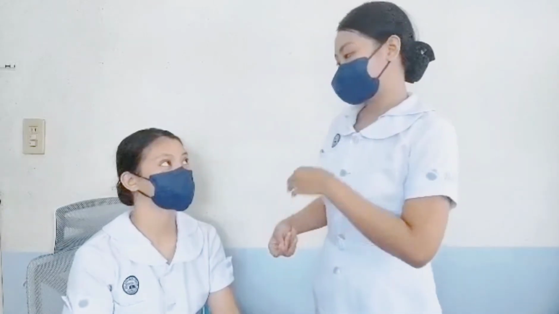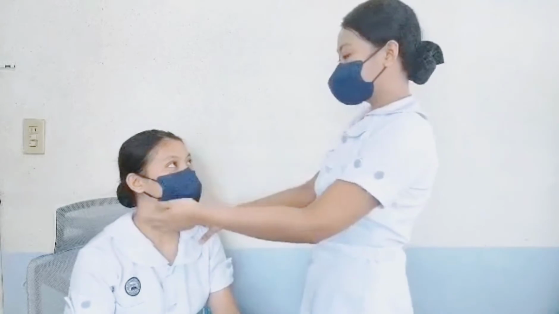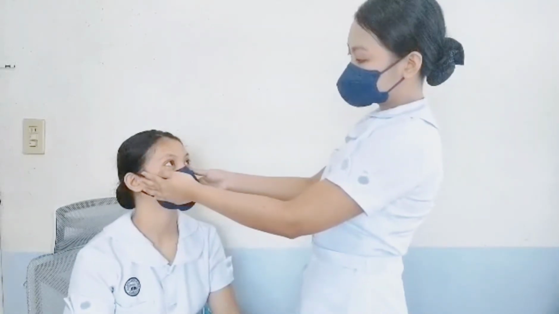Inspect the pupils, color, shape, and symmetry of size. Assess each pupil's direct and consensual reaction to light. Assess each pupil's reaction to accommodation. Next is the assessment of the visual fields, so we assess peripheral visual fields.